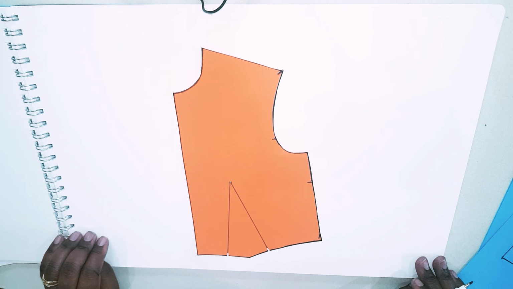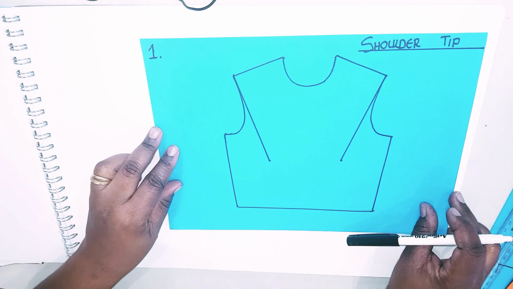Welcome to my channel. So today we're gonna be doing a continuation of dart manipulation using the pivot method. But the only difference this time is that we're gonna be using the one dart bodice block instead. So this is our first style.